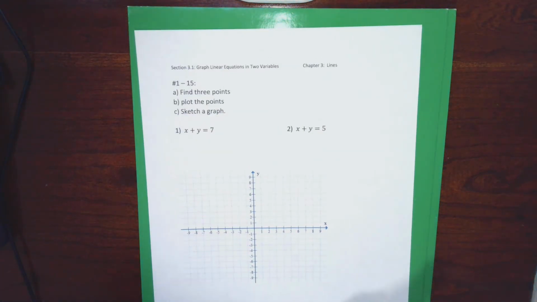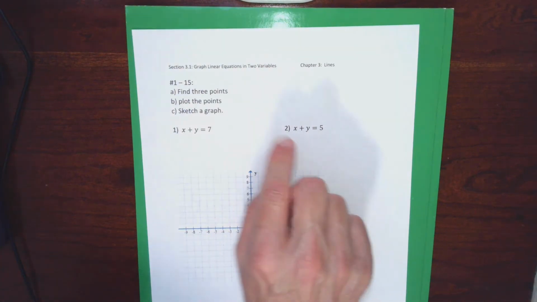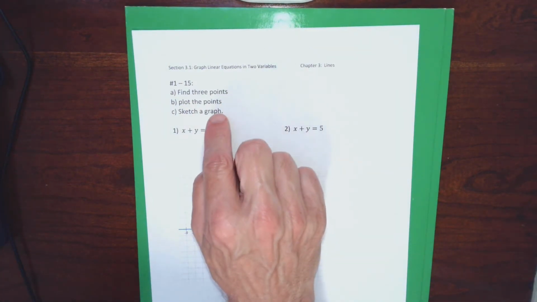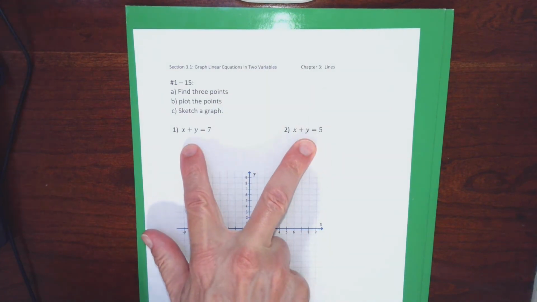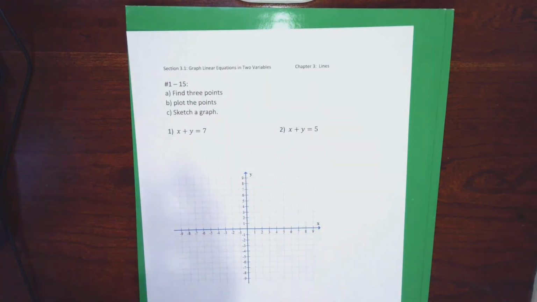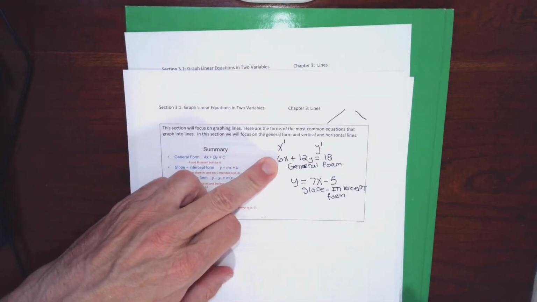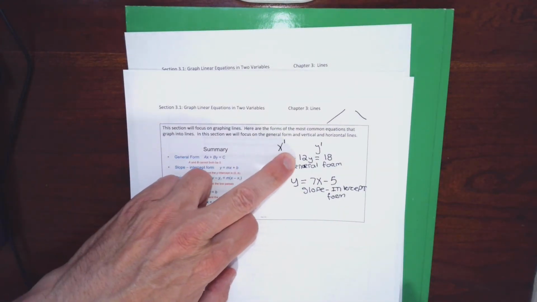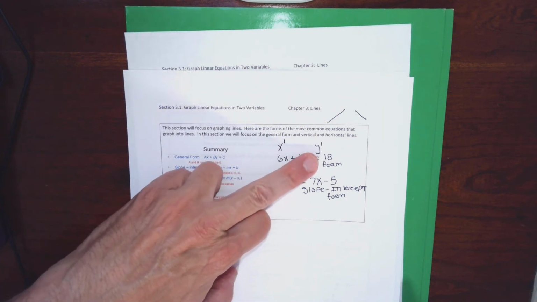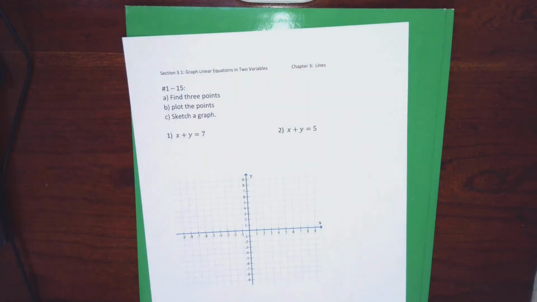There's not a lot of theory that's necessary, but there is cleverness that's necessary if you don't want to deal with an overload of fractions. So the first two problems that are on the screen right now ask me to find 3 points, plot the points, and sketch a graph. Both of these equations are written in the general form because they have a number times x, the number is 1, plus a number times y, the coefficient is 1, equals a constant.